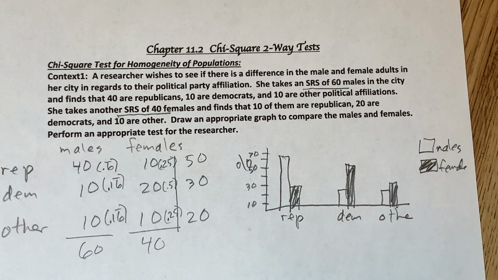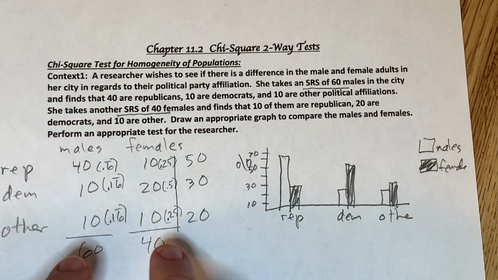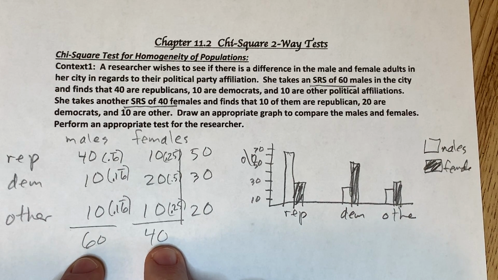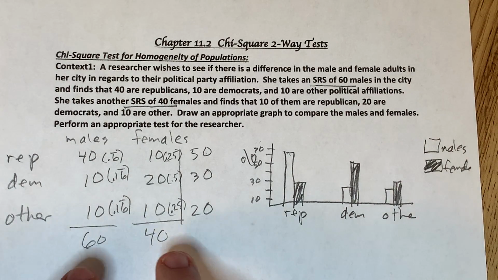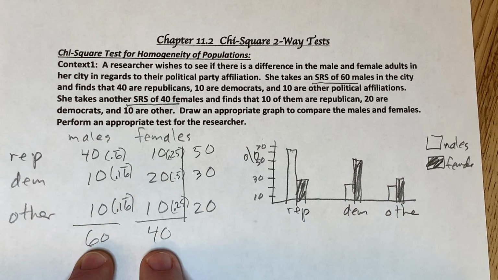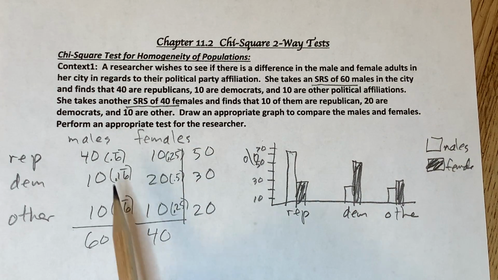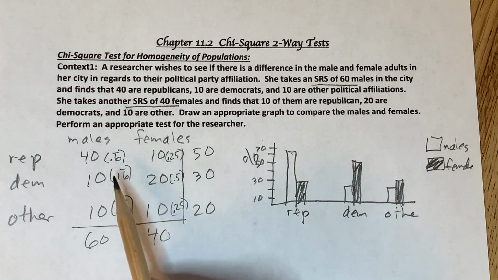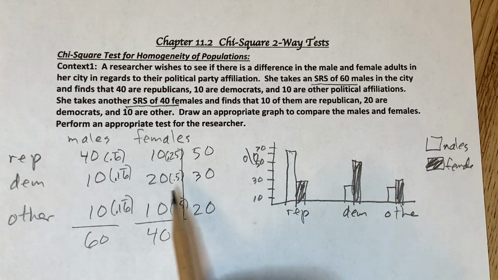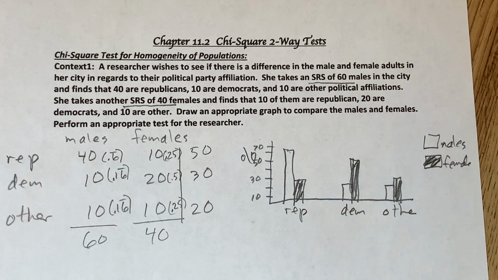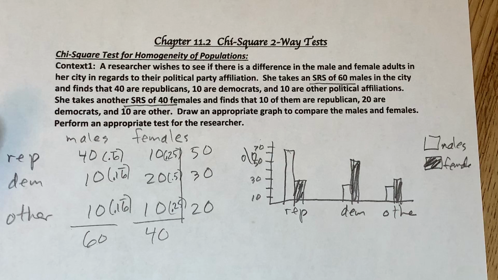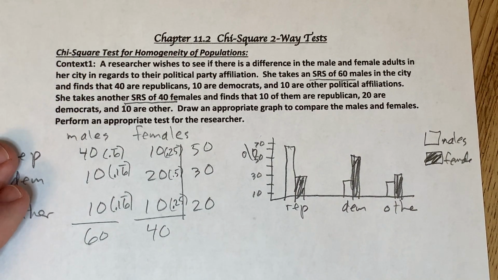And so what we want to know is, in essence, is there a difference in the males and females in their political party affiliations? Certainly in this sample there is, as we just said, but is it statistically significant? In other words, is it beyond what we would expect due to sampling variability? There's certainly a much higher percentage of males that are Republicans, a much higher percentage of females in this group that are Democrats, but can we definitively say, hey, we've got really strong evidence that that's going to be true in the population? And so this is what is known as a chi-squared test.